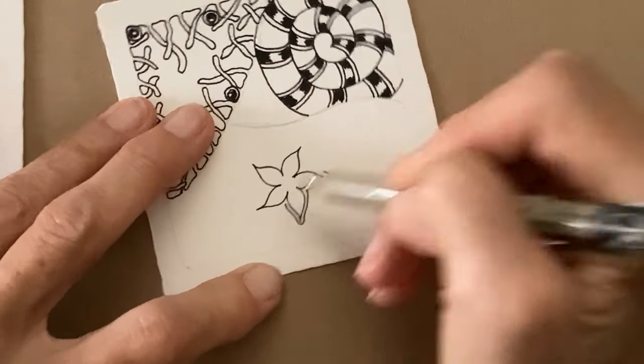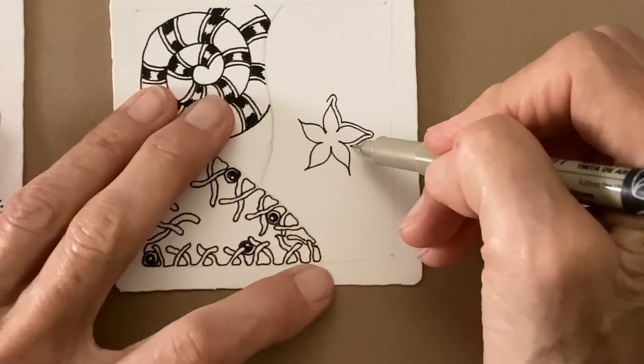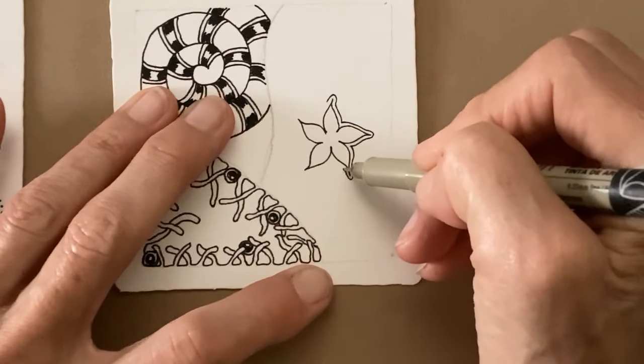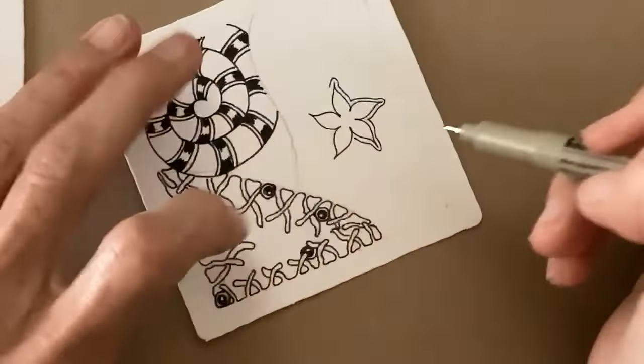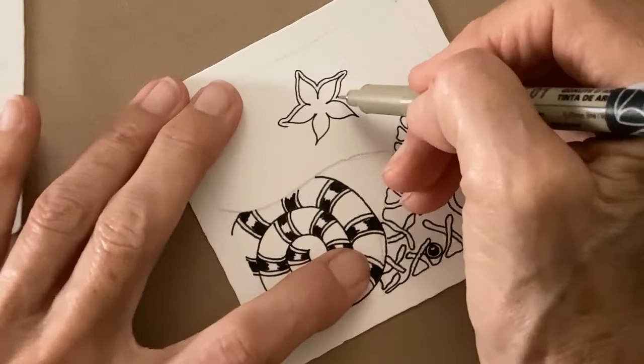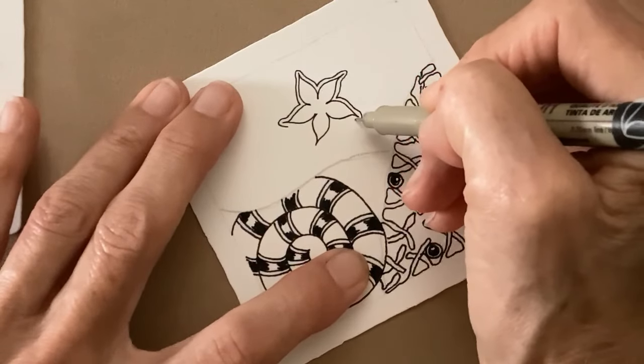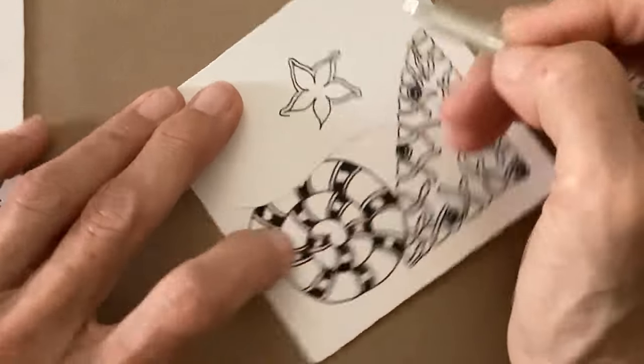And I will try not to turn my tile too many times. But it's just so much easier for me if I have my pen pointed toward what I'm trying to aura. So I don't want my hand to be in the way.